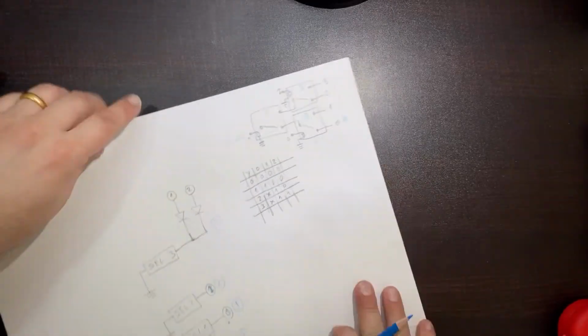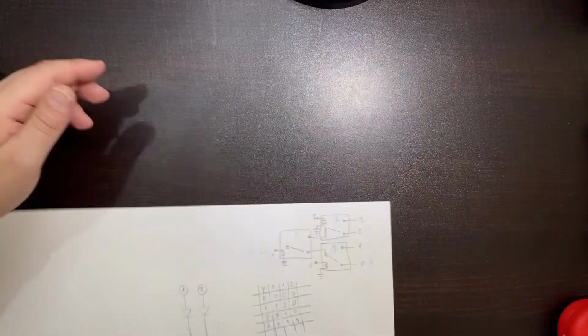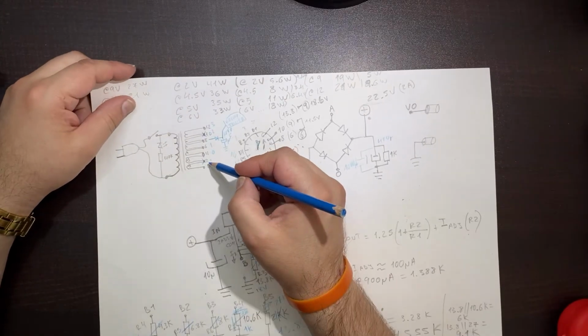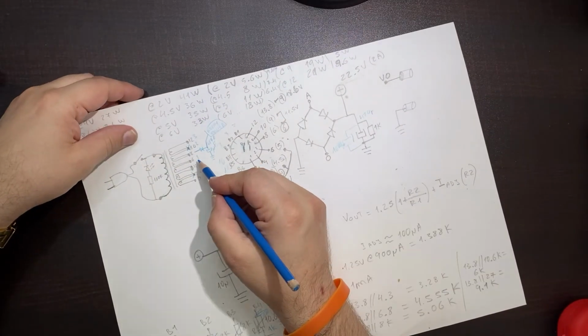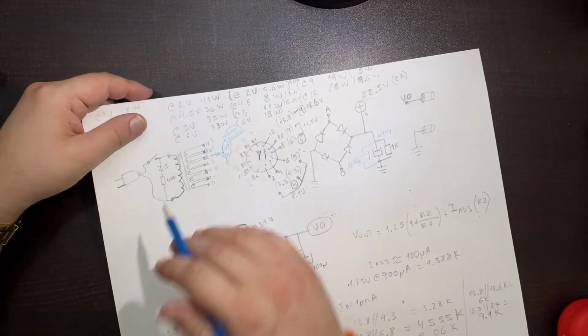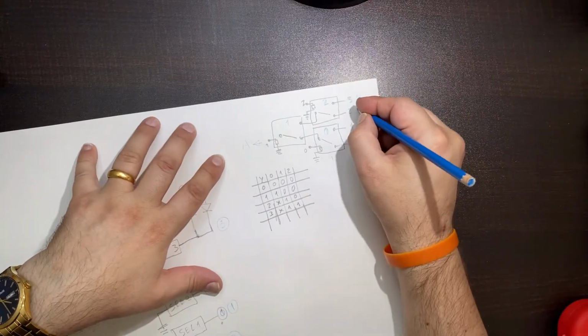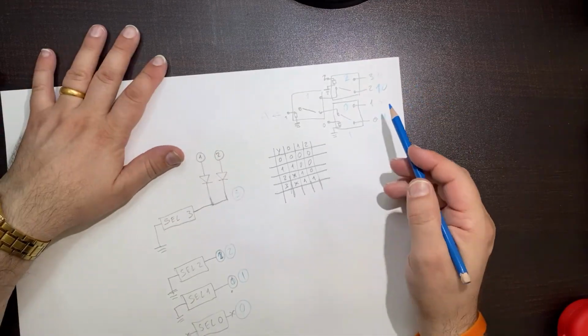On the relays here, 0, 1, 2, 3. 0 is 4 volts. 1 is 6 volts. 2 is 10 volts, not 8. It's 10. And 3 is 12.